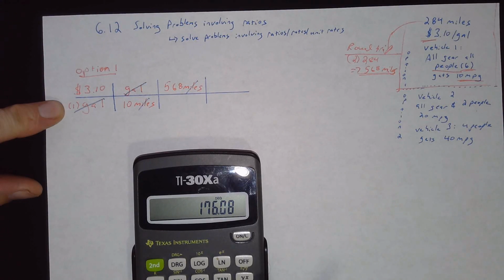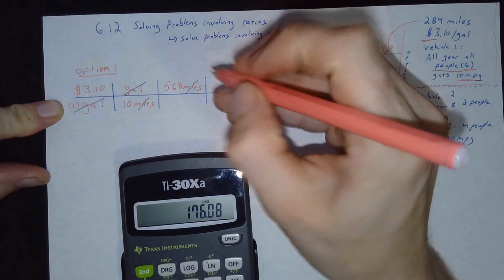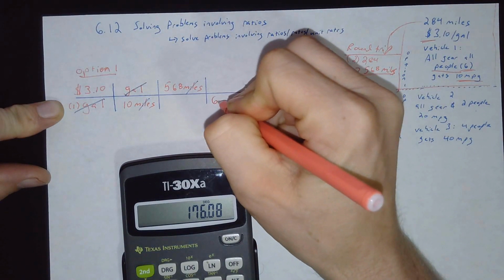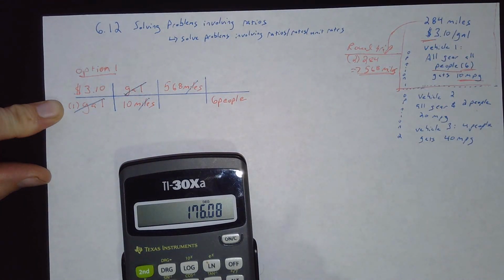Now, if I split that up amongst 6 people, put that here. 6 people. Divide that by 6.